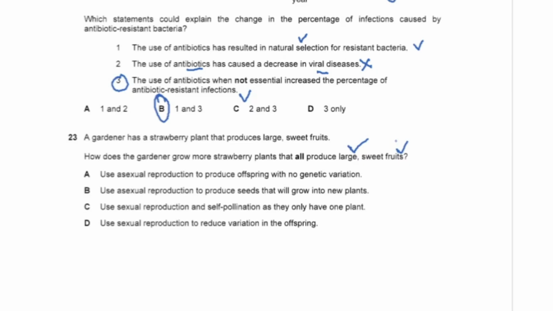In selective breeding, you are the farmer. The farmer is inducing what he wants to see. As opposed to the first question where we saw natural selection, you don't have anything. Natural selection occurs naturally by nature. But this one, in this question number 23, is caused by you. You are the farmer. You want to see plants that will produce large and sweet strawberry fruit.